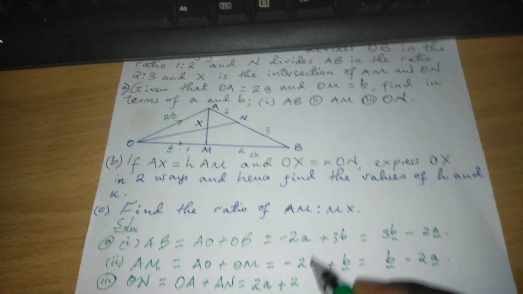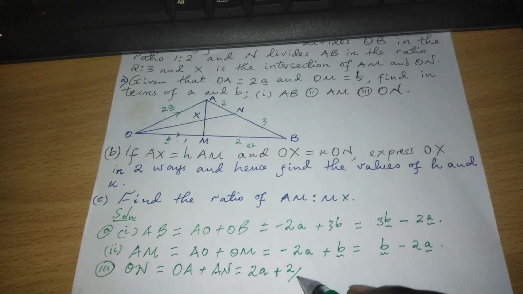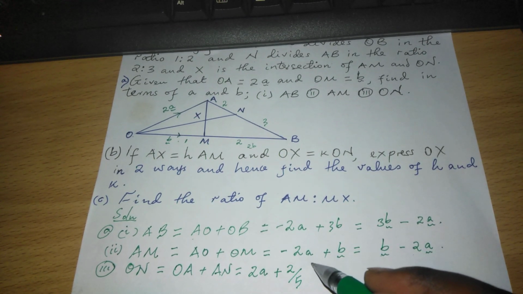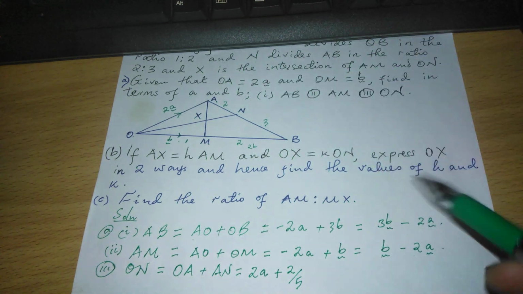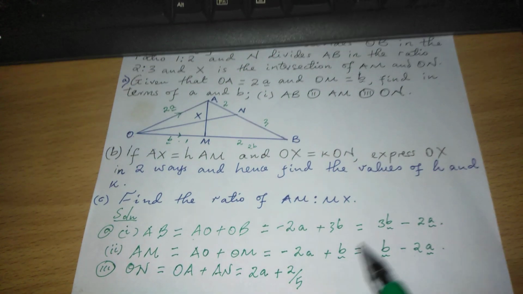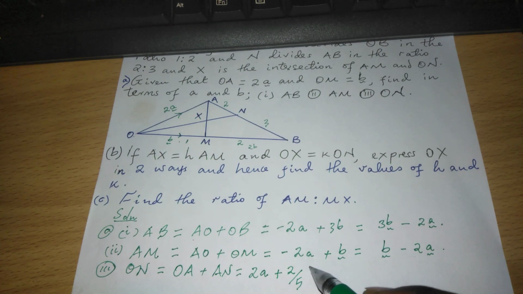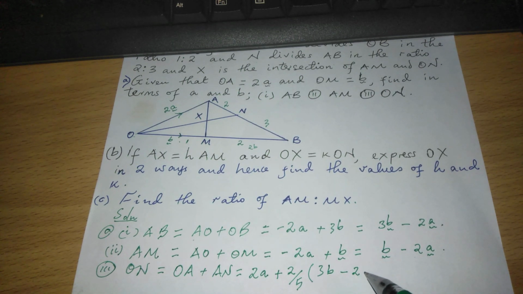So 2 out of 5 of vector AB, of the whole of AB, and AB has already been calculated here. So instead of writing AB, we can use 3B minus 2A.